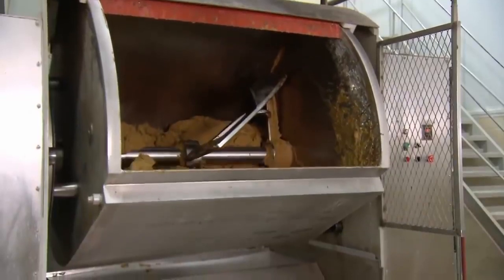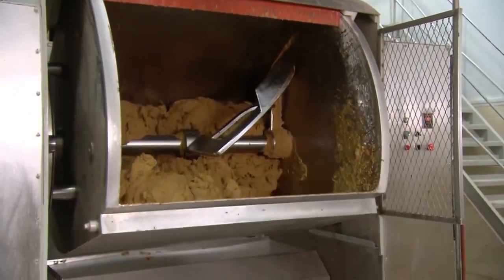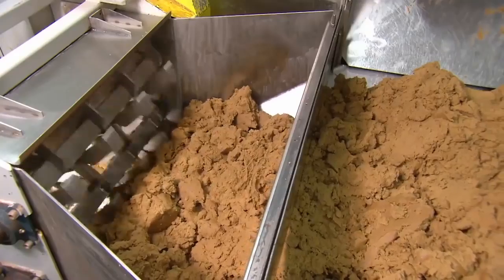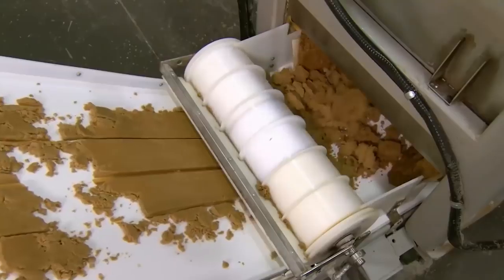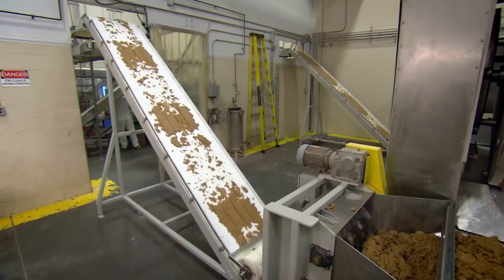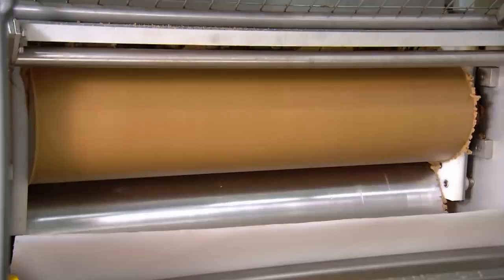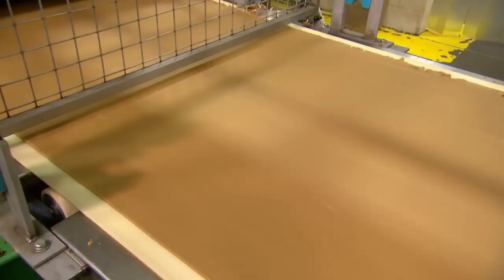These products are also added to the mixer. The final ingredients are water, sugar, vegetable shortening, and flour. They're mixed until the dough is ready. It's then transported through a conveyor belt to a machine known as a dough sheeter. It converts the loose dough into a smooth, homogeneous sheet.